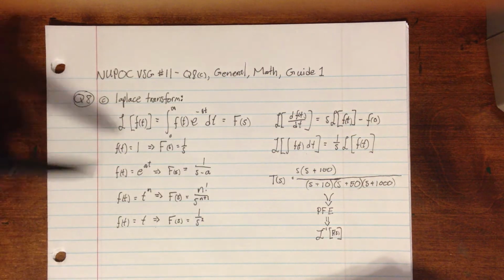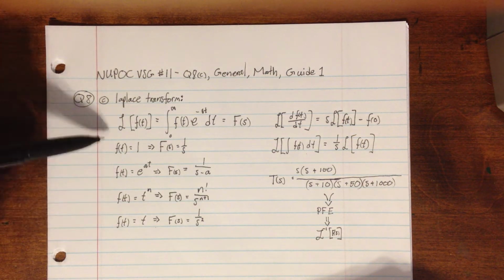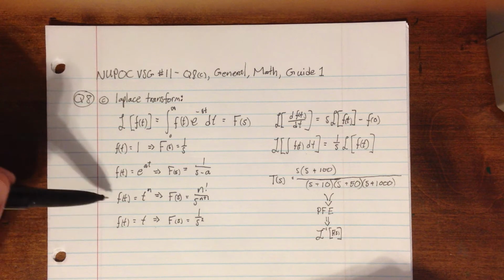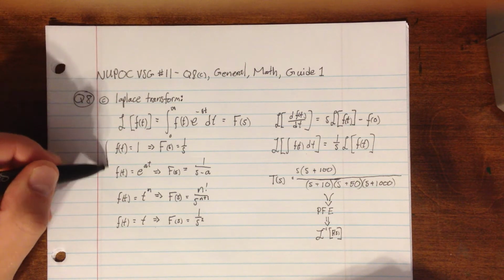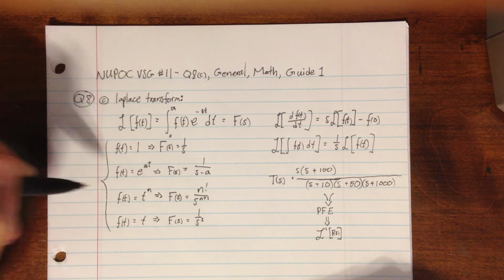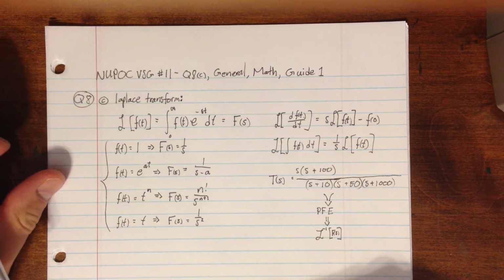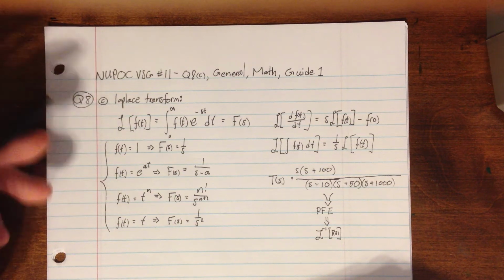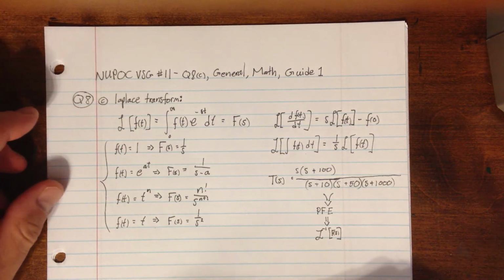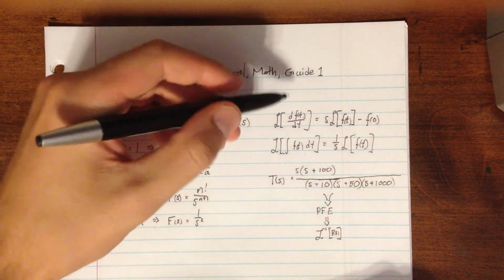So if you do this with some common functions, these are essentially some of the more common Laplace transforms. And this right here is sort of what's included in the solution manual. Essentially all they do is list the definition and then some of these transforms. But what's really great about the Laplace transform is these two properties over here.